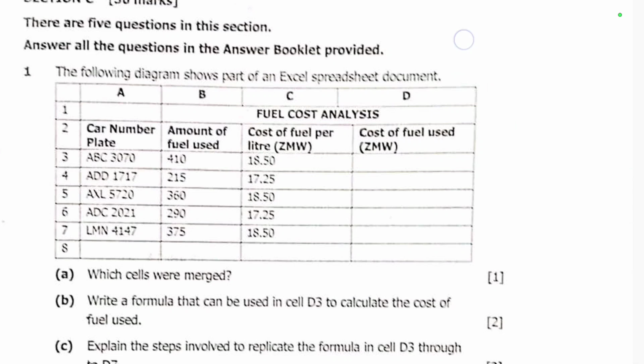The cells that were merged are B1, C1, and D1.